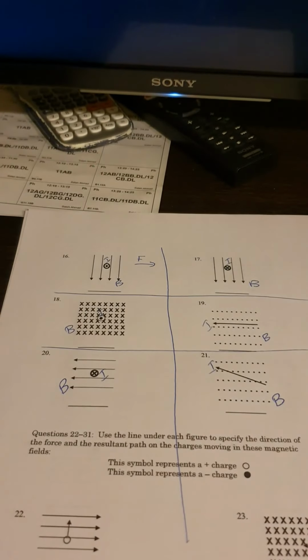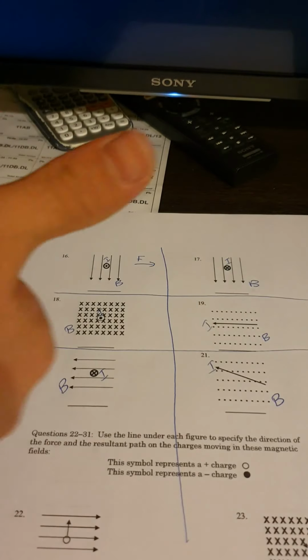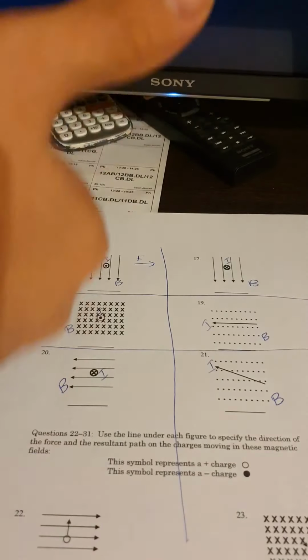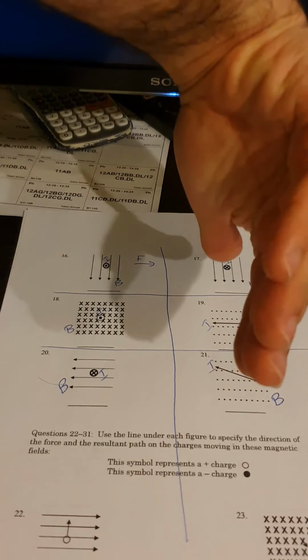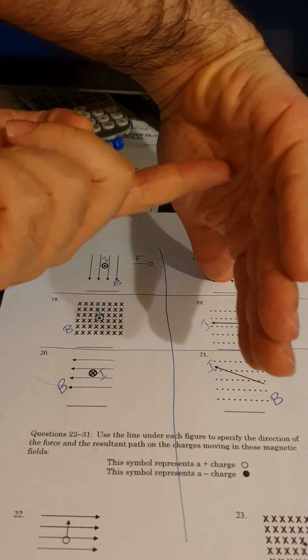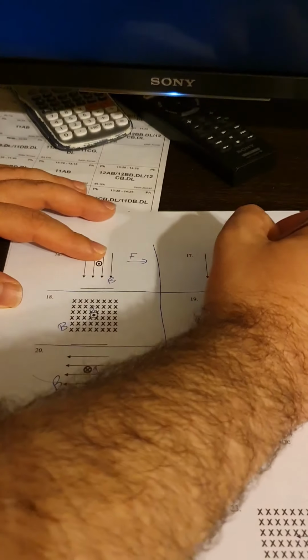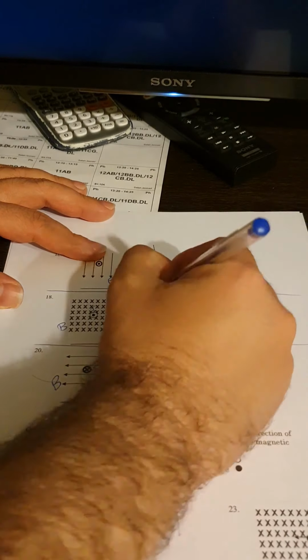Now, for the second question, I is into the page, so my thumb should point toward the ground into the page. B is down, and so I notice that my palm is pointing to the left, so F to the left.